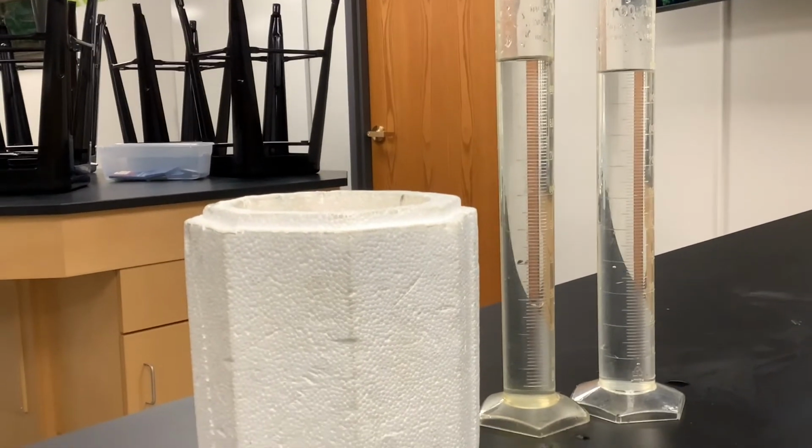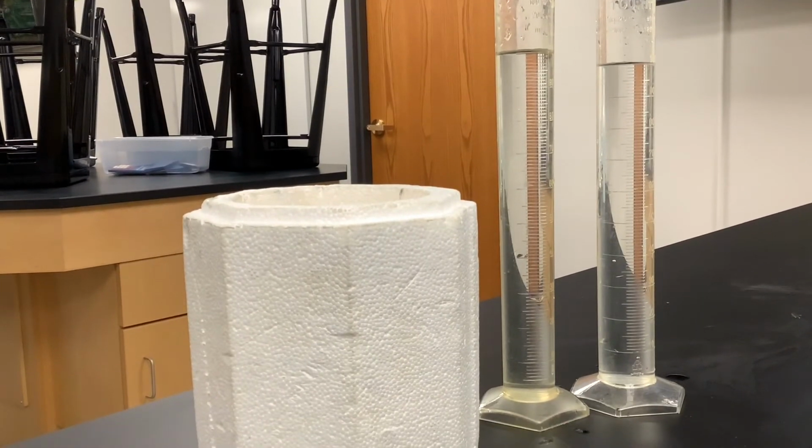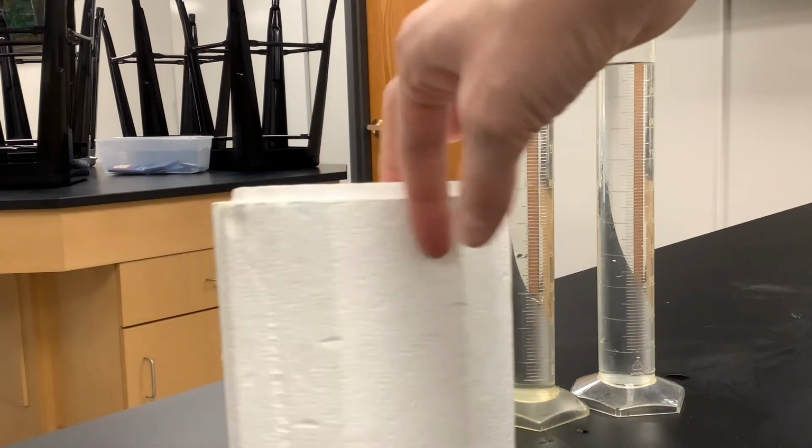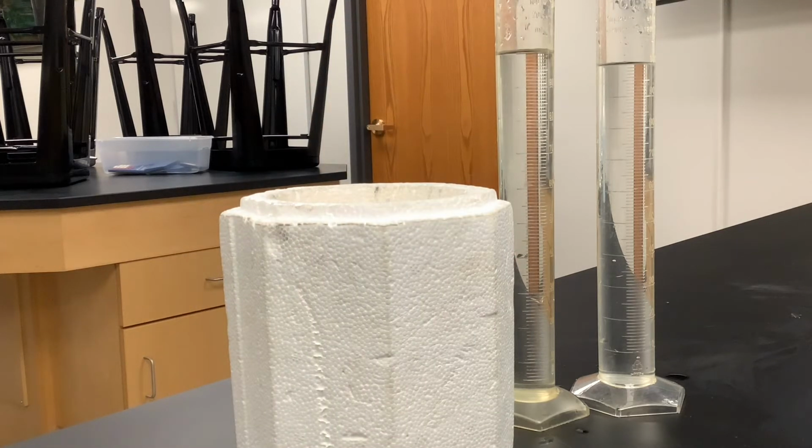First thing I'm going to do is get the mass of the calorimeter water. So this is our calorimeter right here. It's just an insulated container. I want to know the mass of the water, the initial water that's going in there.